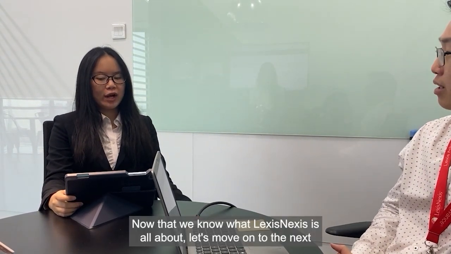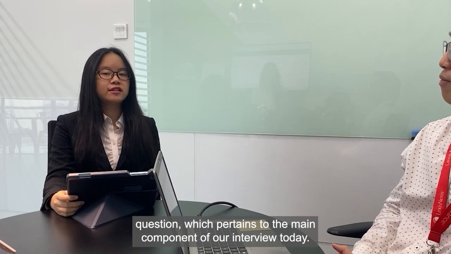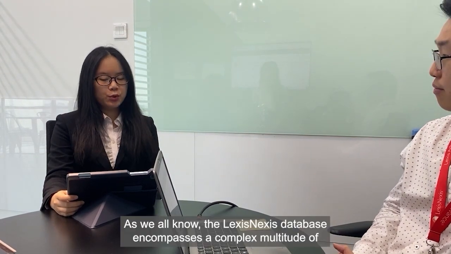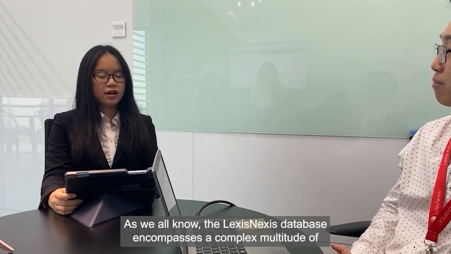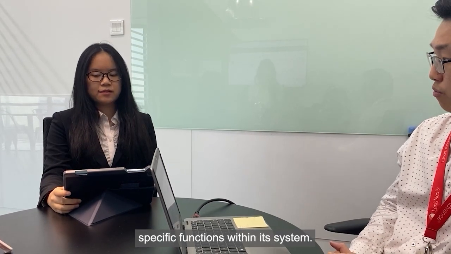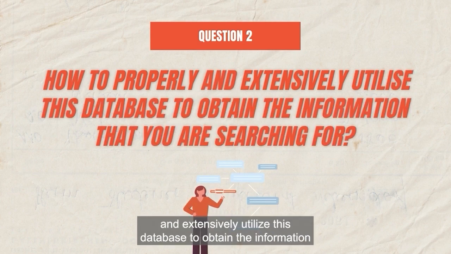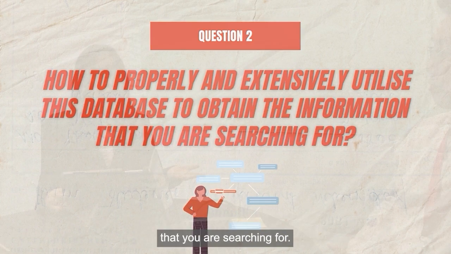Now that we know what Lexisnexis is all about, let's move on to the next question, which pertains to the main component of our interview today. As we all know, the Lexisnexis database encompasses a complex multitude of specific functions within its system. So how do you properly and extensively utilize this database to obtain the information that you are searching for?